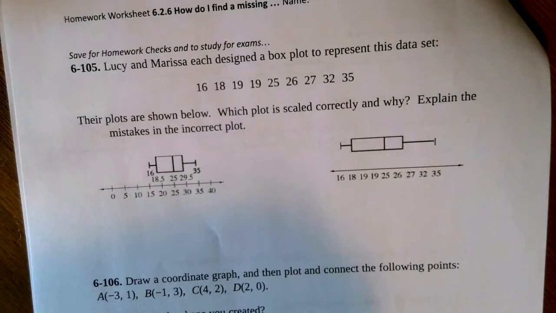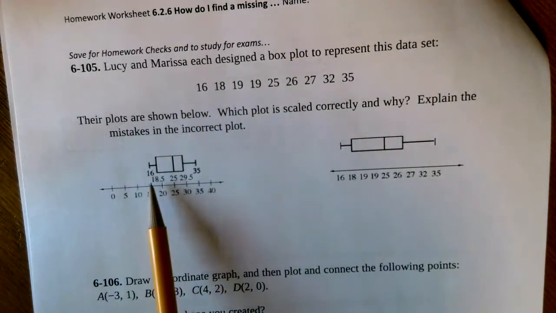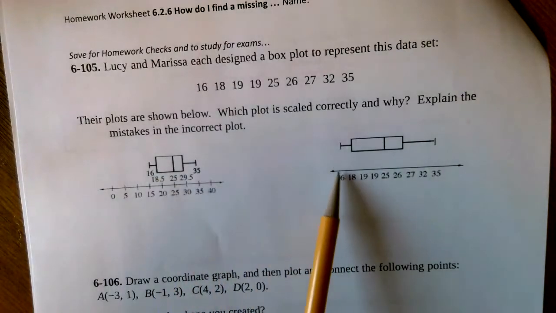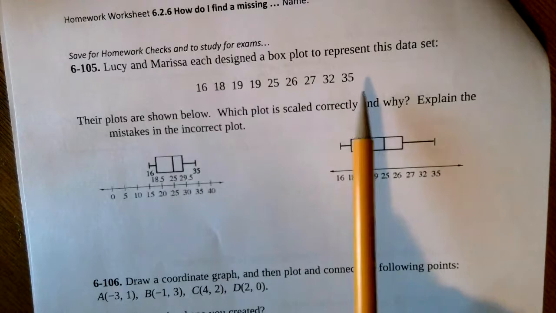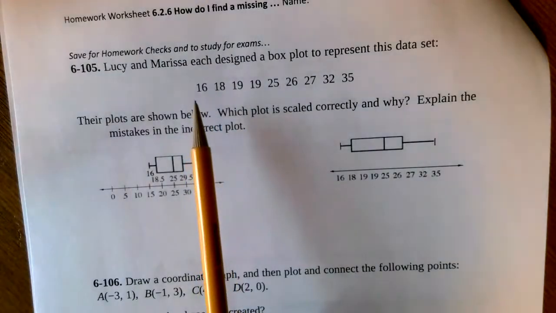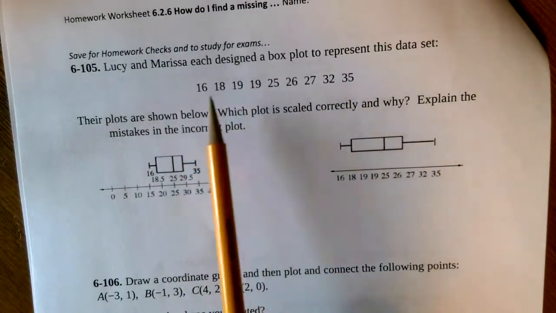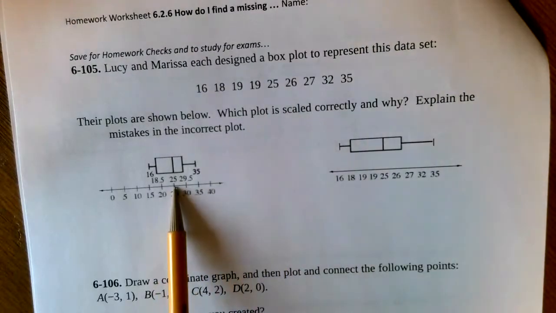So first of all, when we look at the information, we can see 16, right? It should be our smallest number on each, which it is. So that's a good place to start. We can see that 35 is the last, also good. Then when we look at our median number, the number in the middle, so we're doing that narrowing down, it should be 25 in the middle.